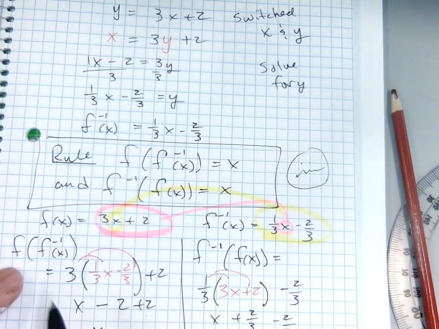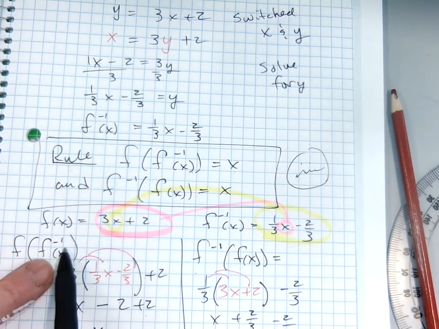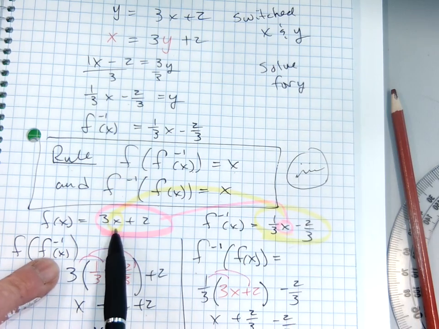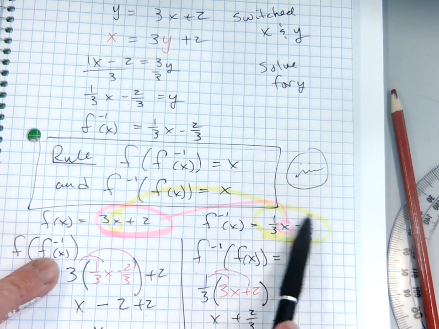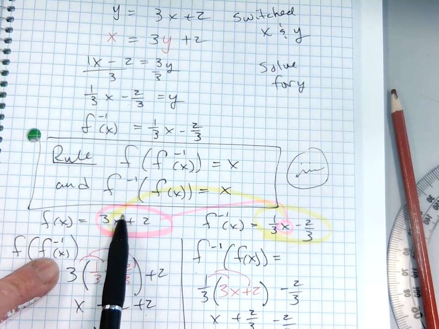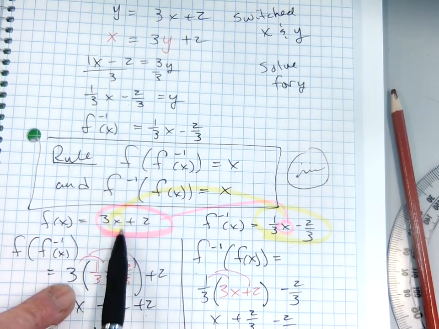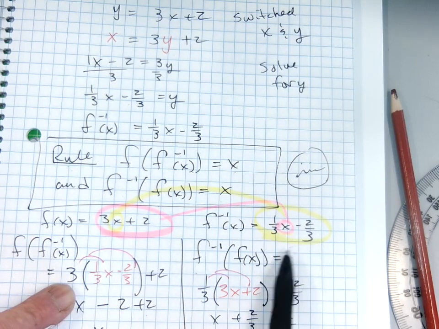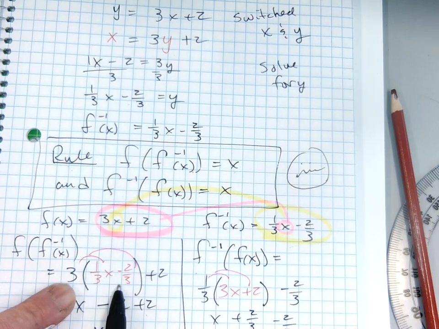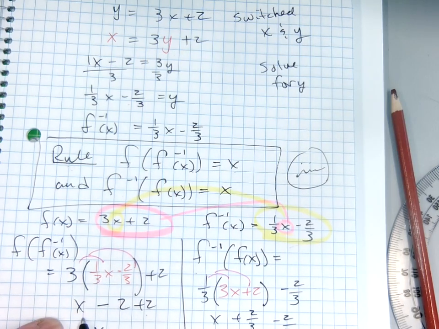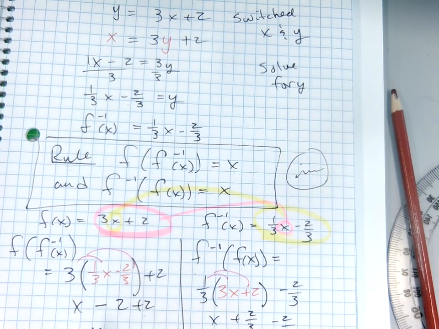And the first thing I did is f of f inverse of x. So the inverse is going to go into f(x). So I took this 1/3 x minus 2/3 and I put it right there. Okay, so I rewrote it. 3, not x, but the inverse. Put this right there for x. And then I simplified it. Okay, 3 over 3 is x. I get a regular 2. Negative 2 over 2, it equals x. And it should equal x. That's what my rule says.